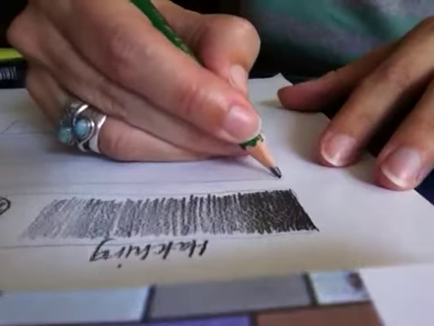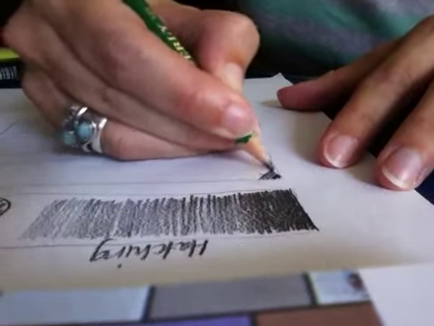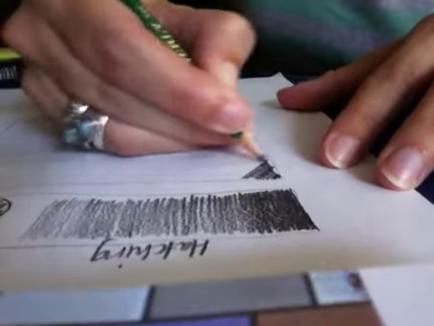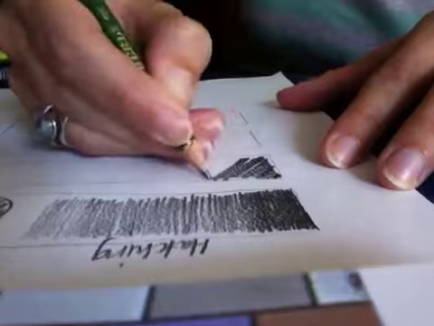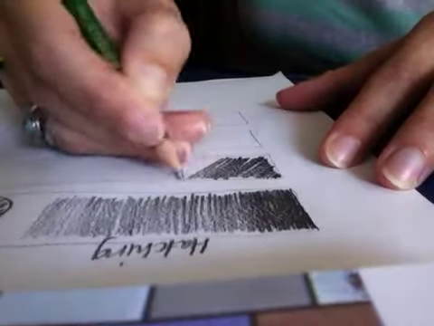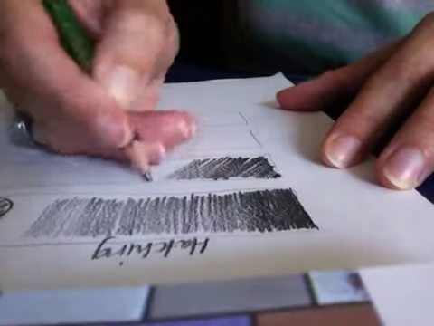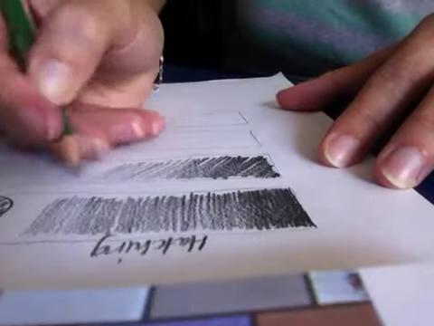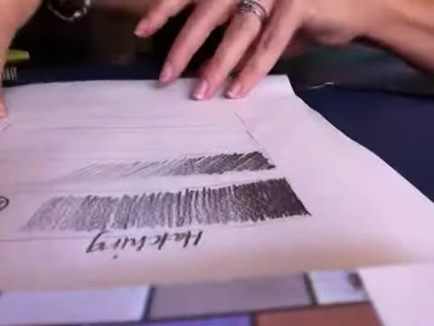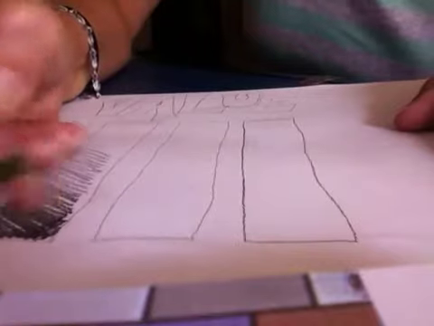So now we're going to go on to cross-hatching, which, as you probably have guessed, means that you're going to cross some lines here. And again, the areas that you want darkest will be the areas that you place your lines closest together. So I'm going to start with this angle, and I'm getting lighter as I come out. And I'm going to come back, and I like to turn my paper. It's easier than turning my arm and contorting it.